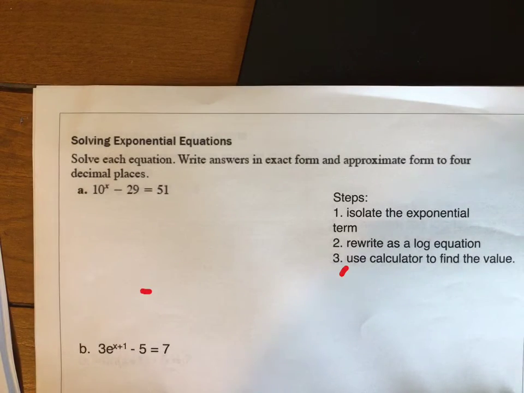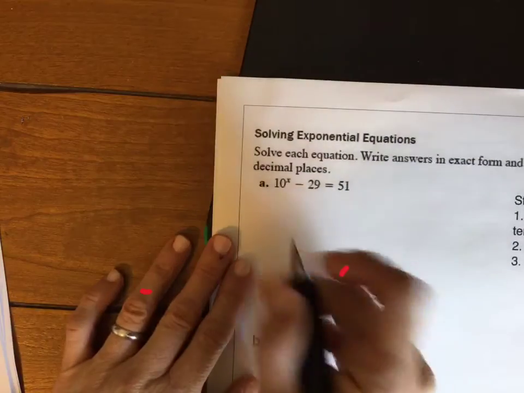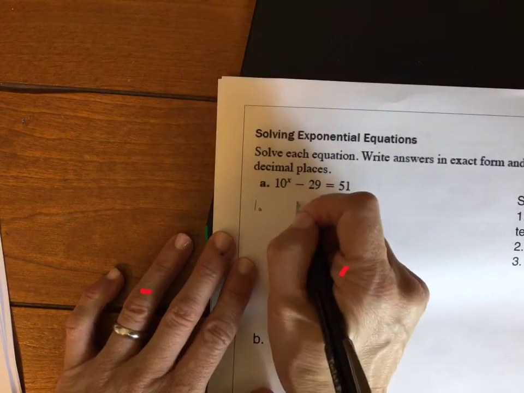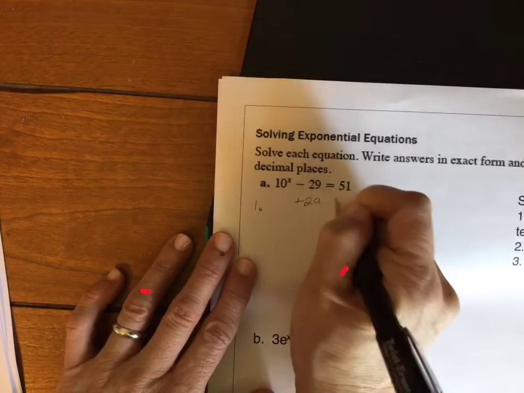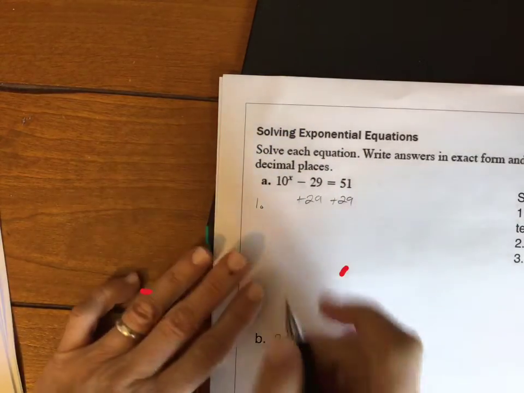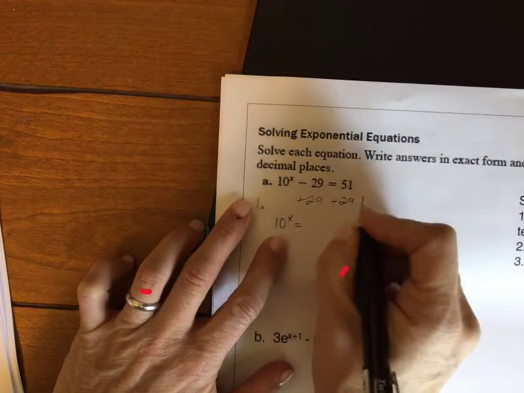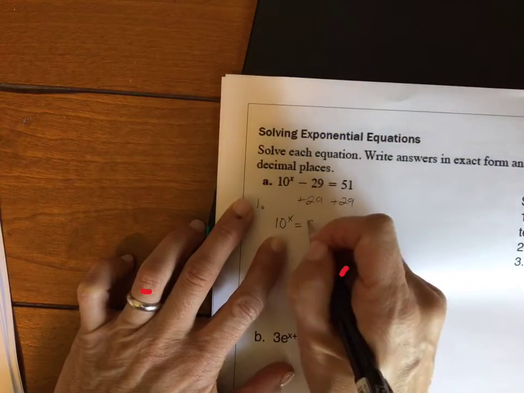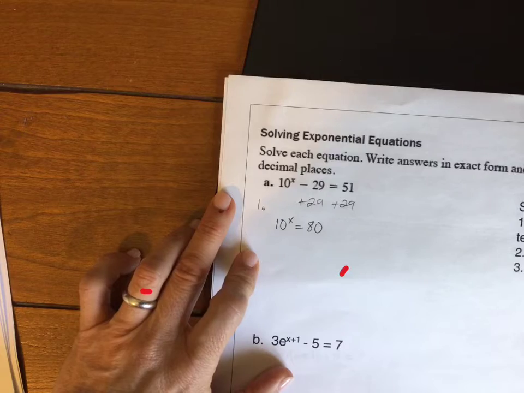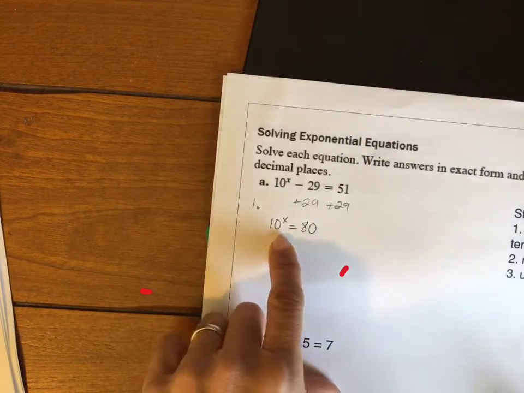first isolate just the exponential term. So for step 1, if I want to isolate just the exponential term, I'm going to move everything away from it. So I'm going to add 29 to both sides. And when I do that, I'm left with 10 to the x equals 80. Yes, I'm not very fast at my addition. All right, that's step 1. So see how my exponential term is isolated?